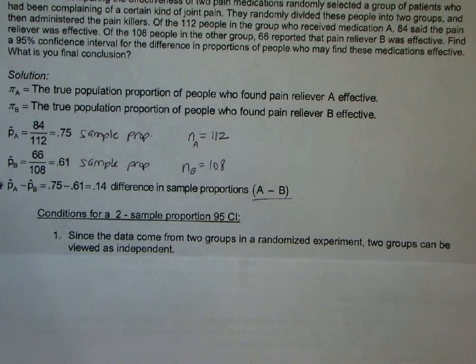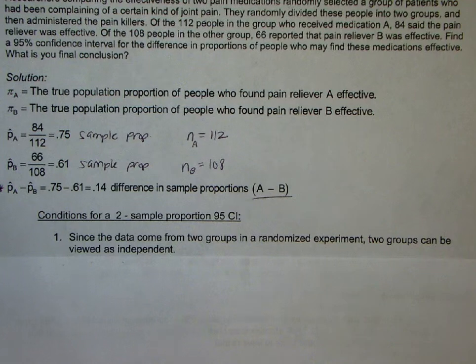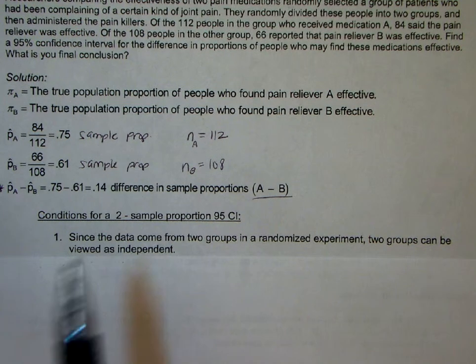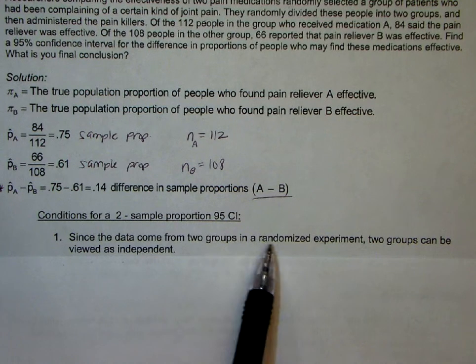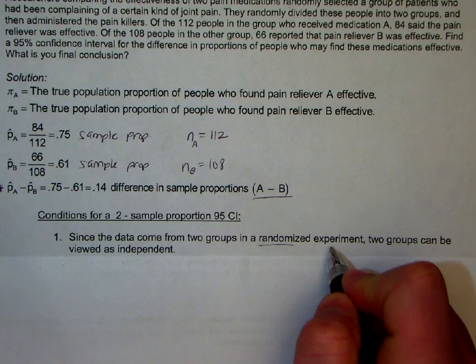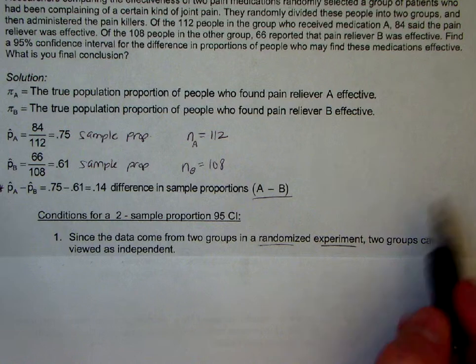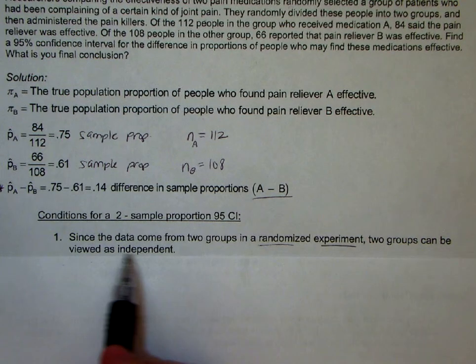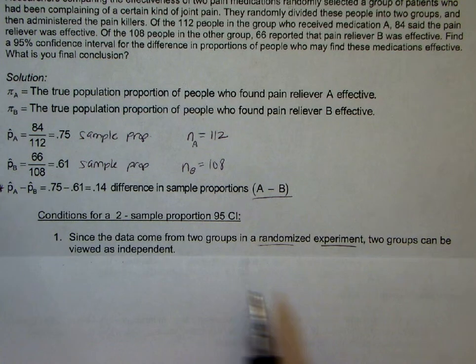So what we're going to point out is that it's an experiment. So we need the two groups to be independent of each other. Since the data came from two groups in a randomized experiment, this is the key. There wasn't random selection. Two groups can be viewed as independent. Okay?